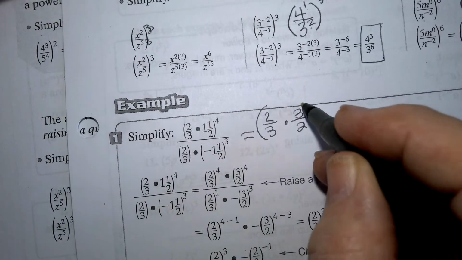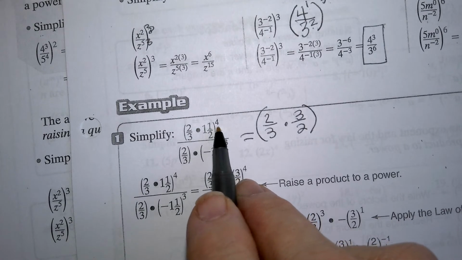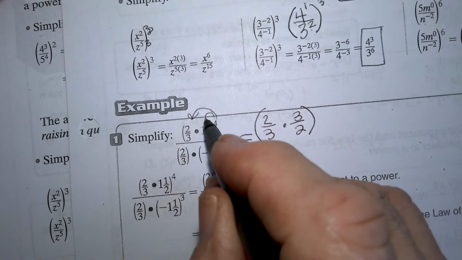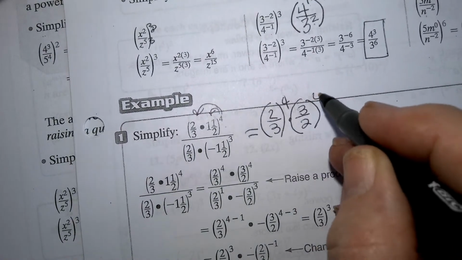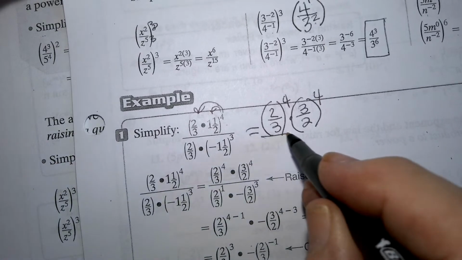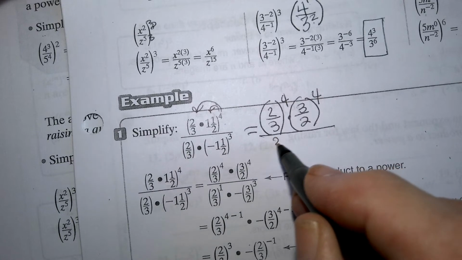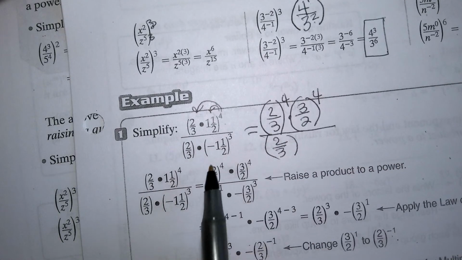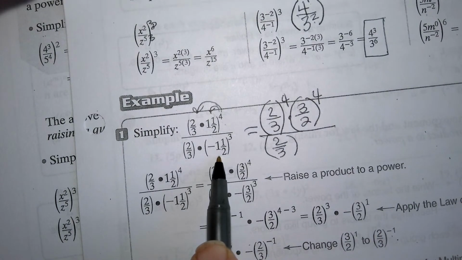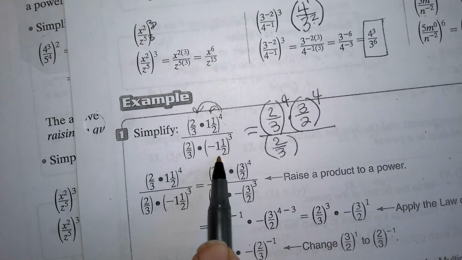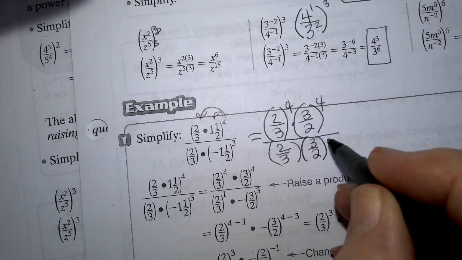And the whole thing, in fact, I'm going to separate it right now. What happens to each of those? They get taken to what power? 4. To the 4th. So I'm going to sort of separate these, and this is going to be to the 4th, and that's going to be to the 4th. And then on the bottom, I've got 2/3, and this one's going to be what? A negative 3/2. In fact, I'm going to put the 3/2 here to the 3rd.